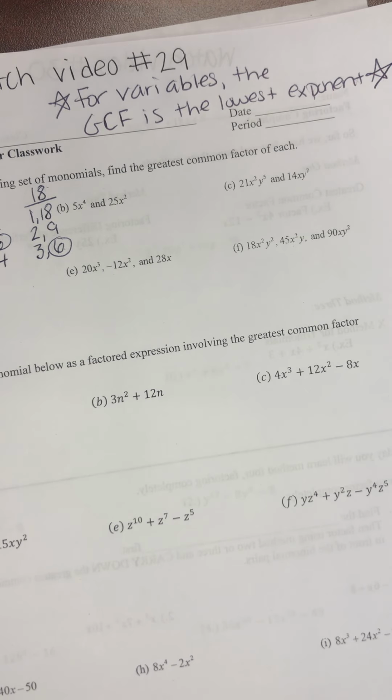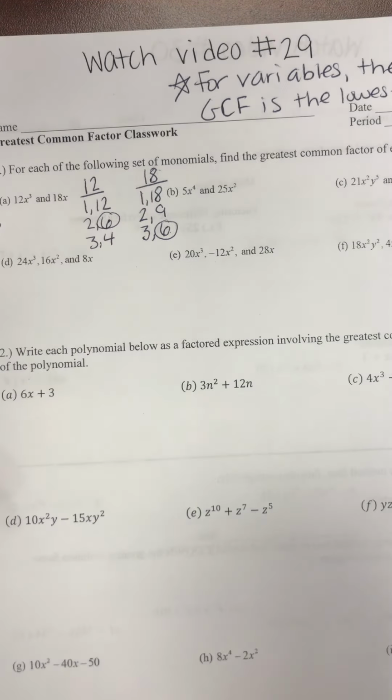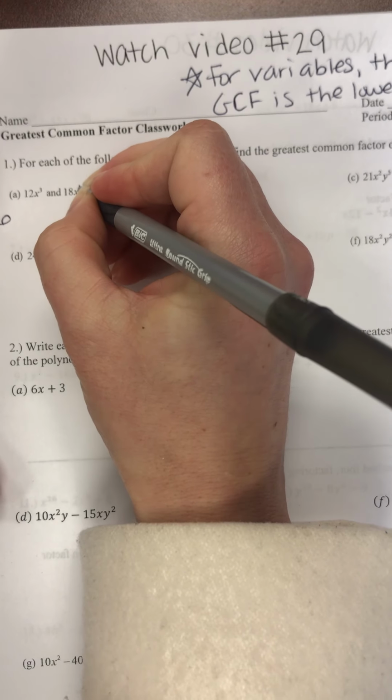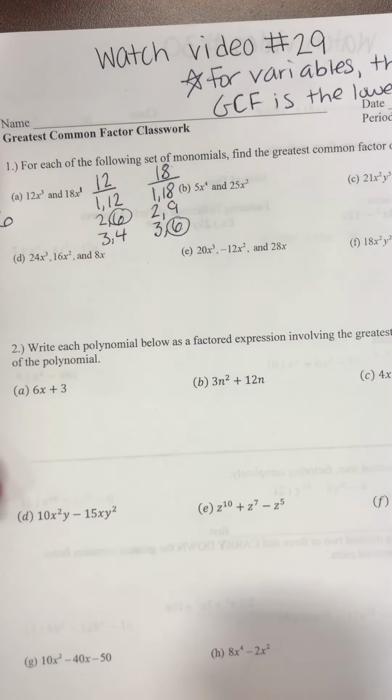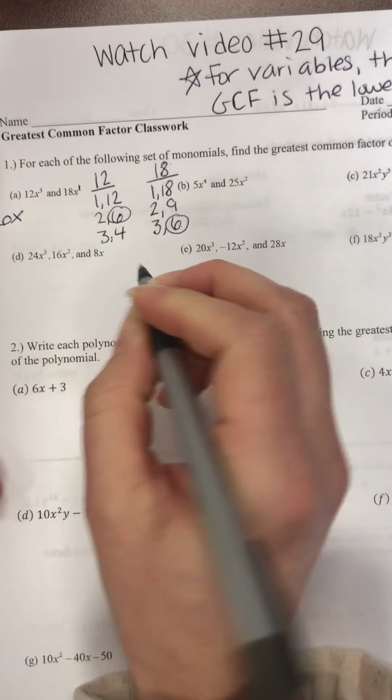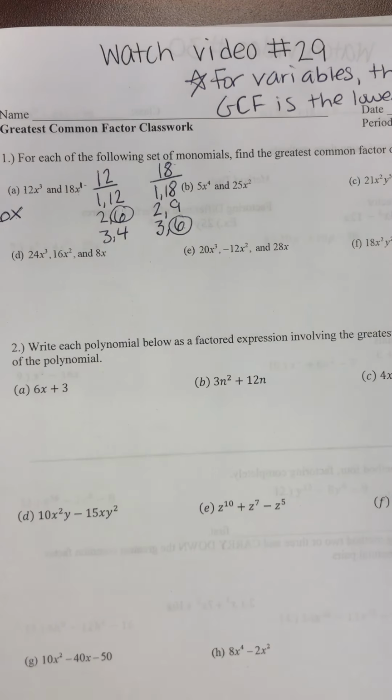If I look back at A, we had x to the third power and just x. Remember, your invisible exponent here is 1. So the smaller of the two would be x to the first. My GCF of these two terms is 6x.